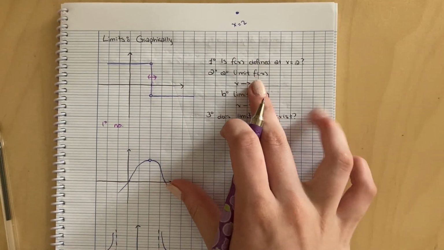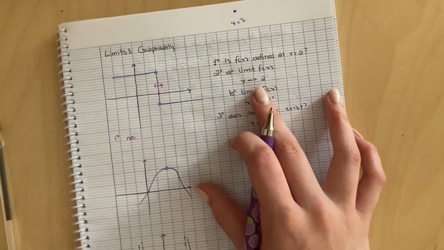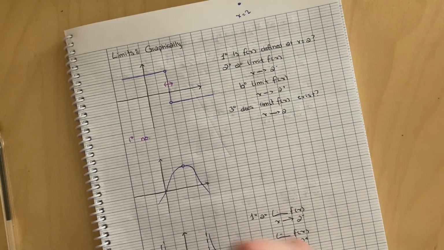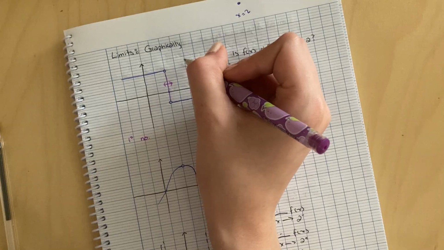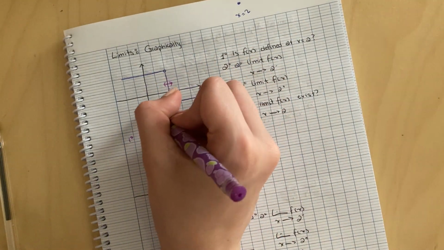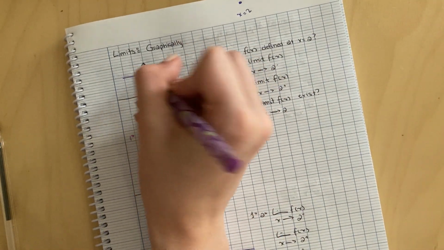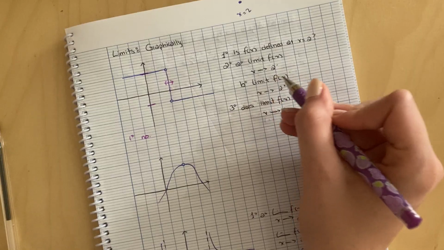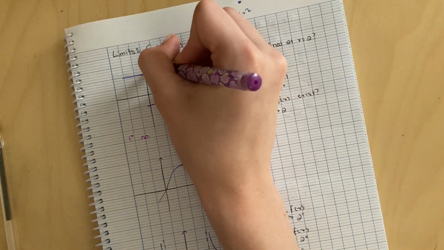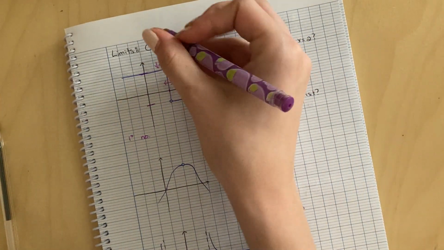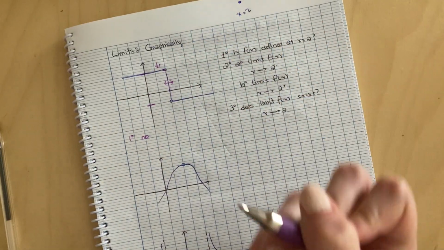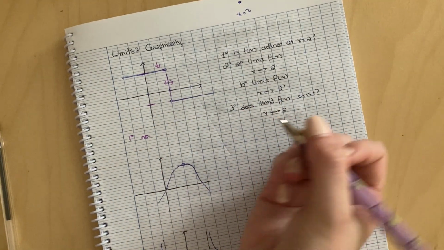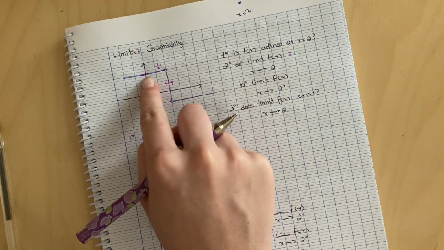We need to look at where it is on the y-axis. It could either be -1 or 2, but we said x tending towards 2 minus, which means we're talking about this line right here, because it's a little bit less than 2. So at 2 minus, the limit is 2.